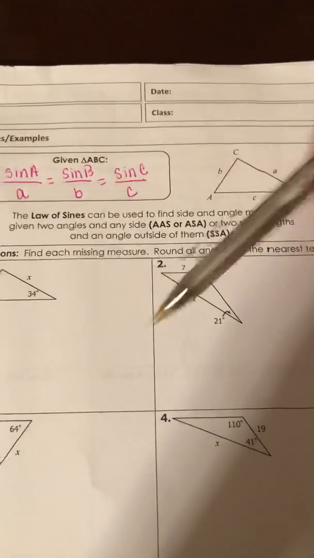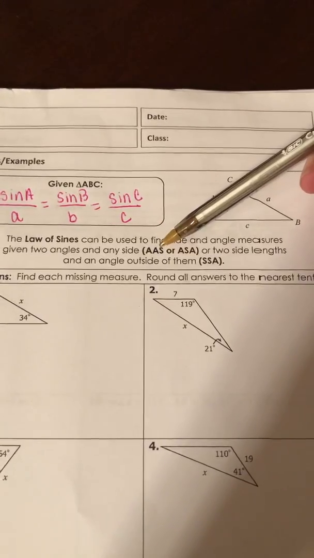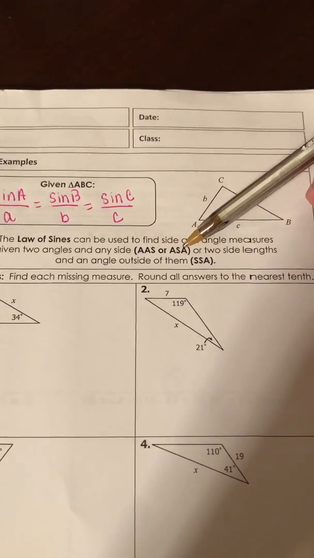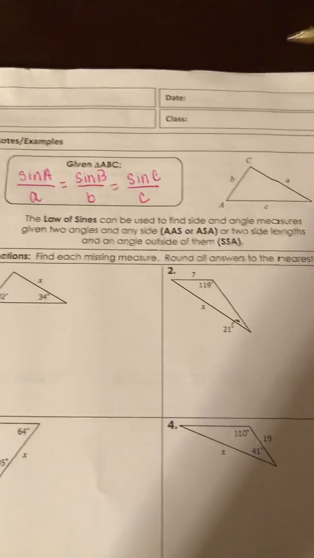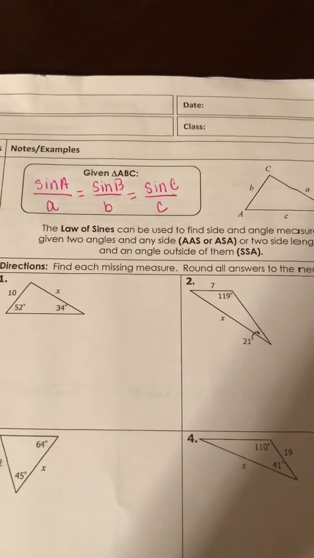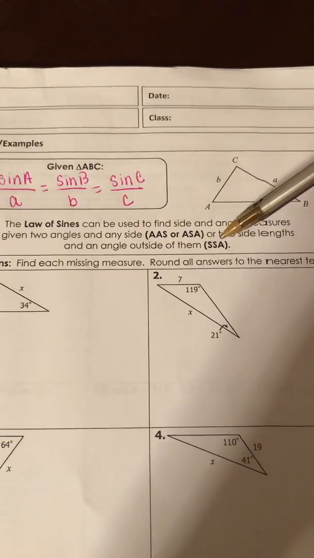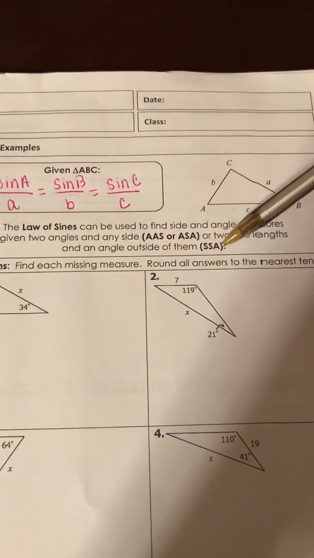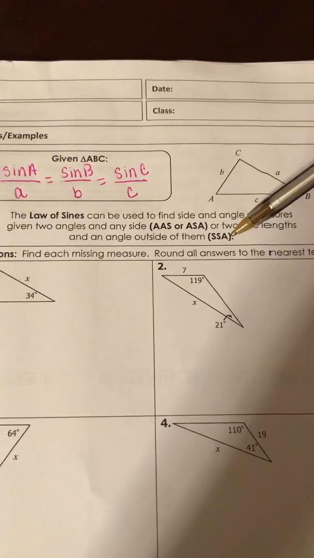So what we're going to practice and work on today is angle, angle, side and angle, side, angle, because those two particular triangles, when you use the law of sines, only have one particular solution. Remember, side, side, angle is the triangle that has ambiguous cases. So we'll go over those tomorrow.